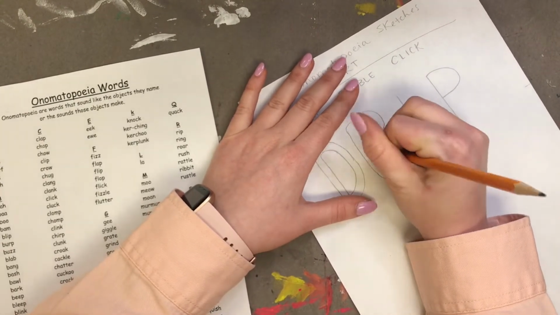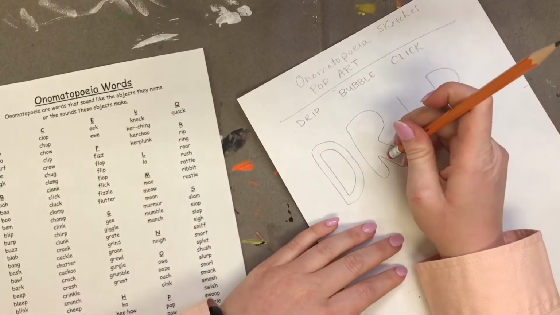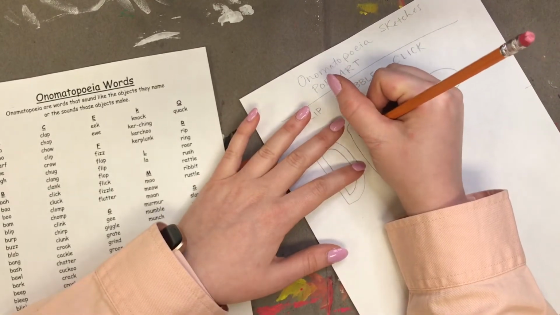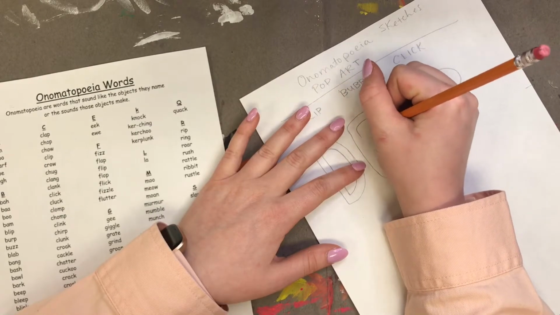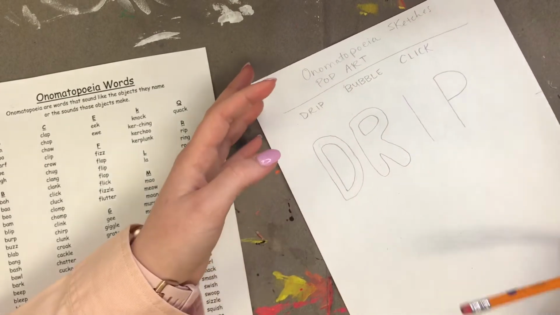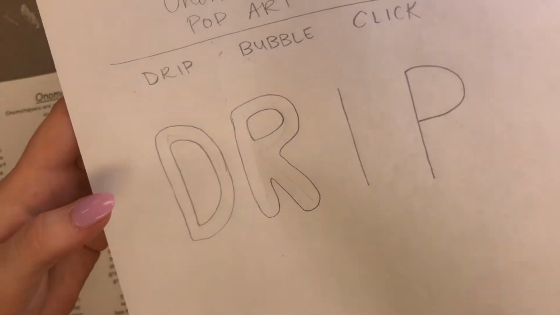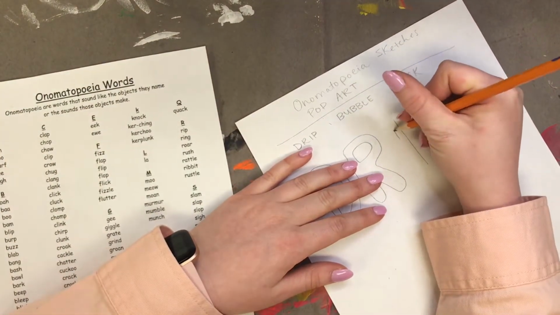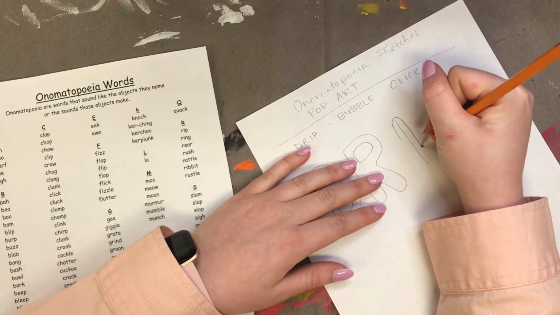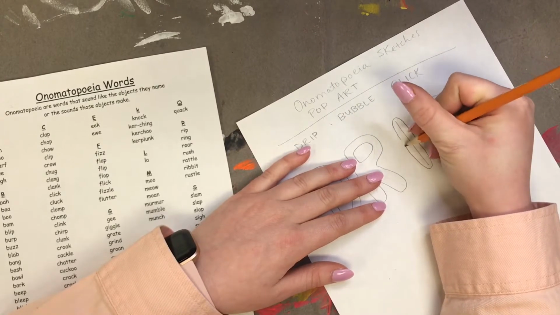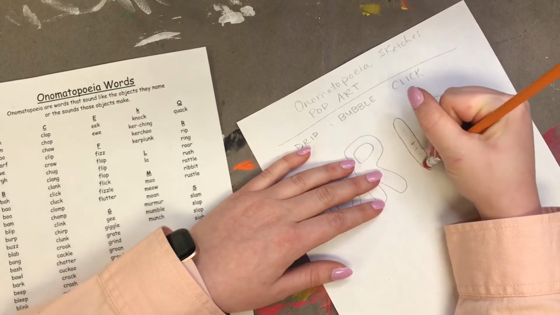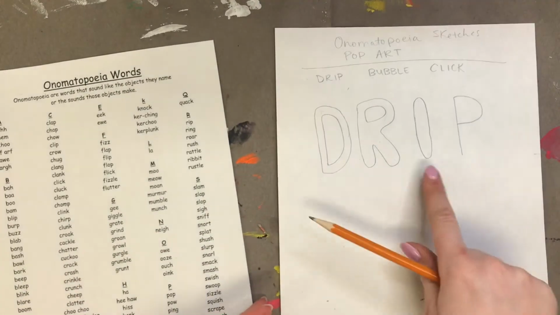So now I just have the outline of my bubble letter, and an R has a circle in it, so I'm just going to draw that. So now I have a bubble letter R. I is really simple because it's just one straight line. We're just going to draw a long, skinny oval all the way around it. Then I can erase my I. And there's my bubble letter for I.